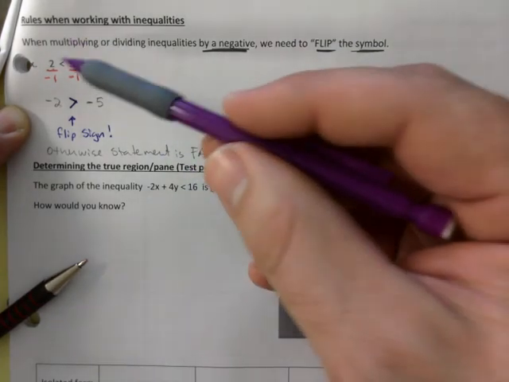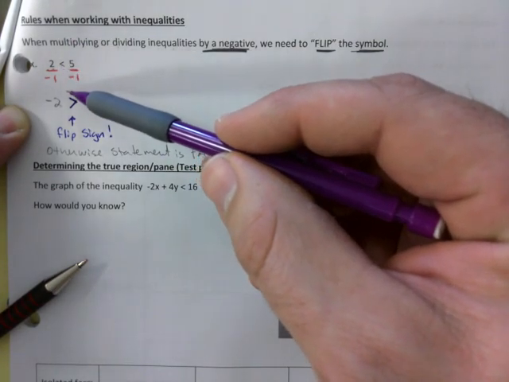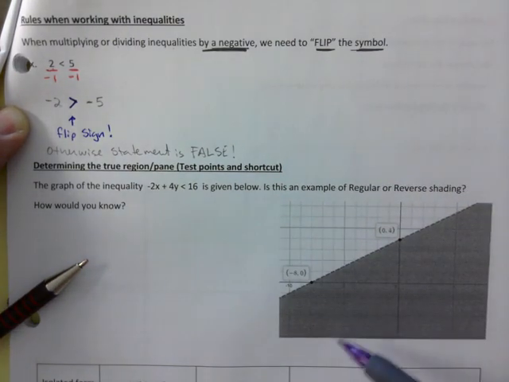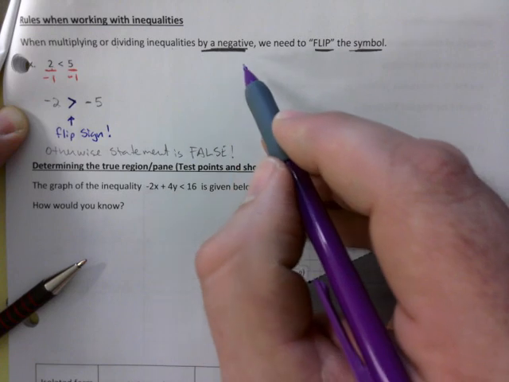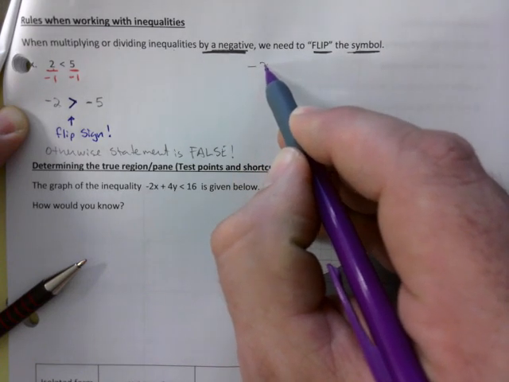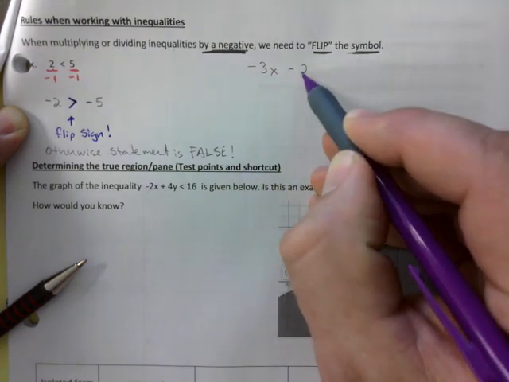I wish I had an animation for that, how it slowly flips the other way, but we can't do that, right? Like a GIF or something. Here we go. I'm going to give you another example. This is where this is going to happen. Let's say you have something like this.